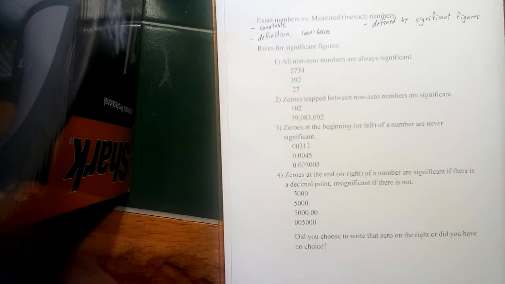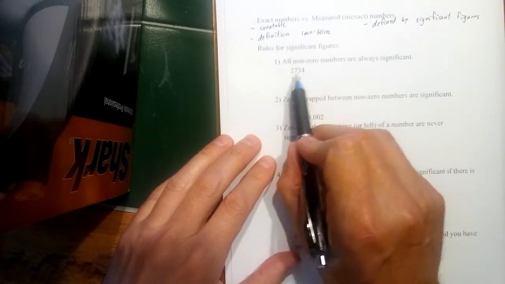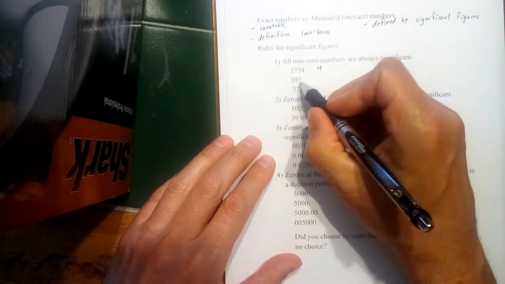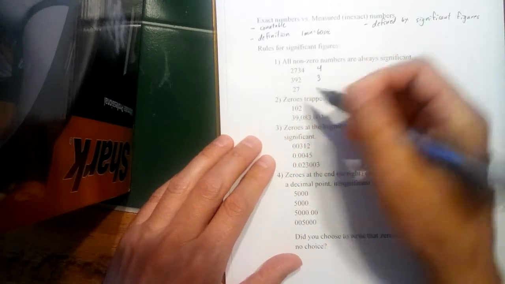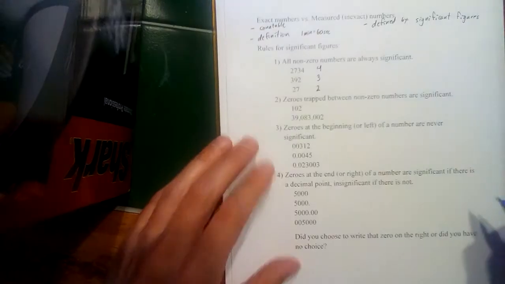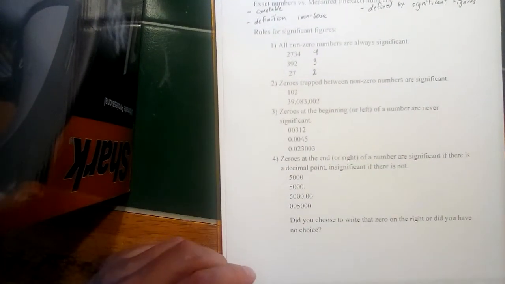So if we have a digit that isn't a zero, that is going to count as a significant figure in our number. So all of the numbers here, 2,734, that would be 4 significant figures. 392, that would be 3 significant figures. And 27, that would be 2 significant figures, right? Because all of those digits are non-zero, they would all count.